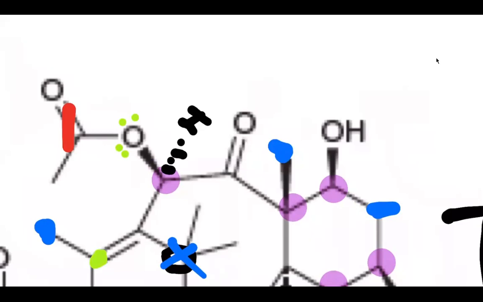Going back, can you see how if the oxygen is on a wedge, then the other atom that's bonded to that carbon has to be on a dash, right? So we have a hydrogen going back into the page. So where are my 4 different substituents there? Both of the carbons, the hydrogen and the oxygen.